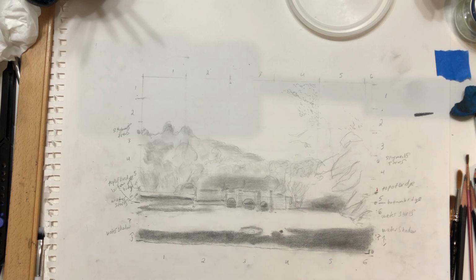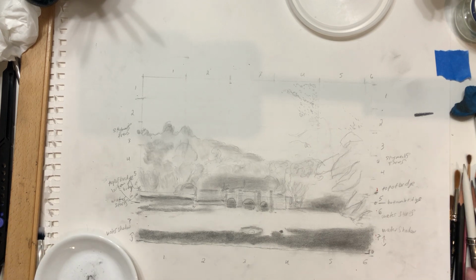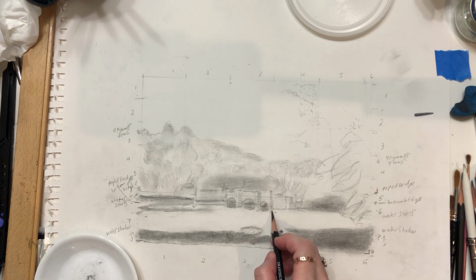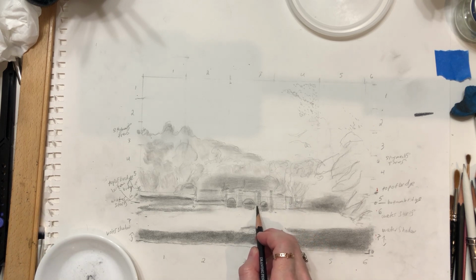Okay, I'm going to go in with the 14B, which is my darkest, softest pencil I have right now. I'm going to put in some of the darker lines again. I can get some more definition.